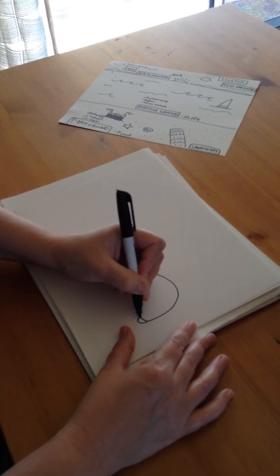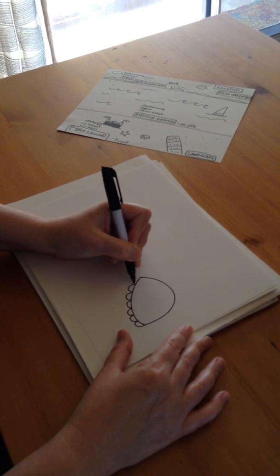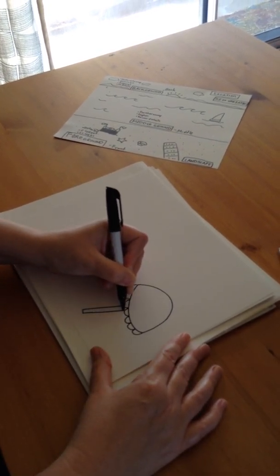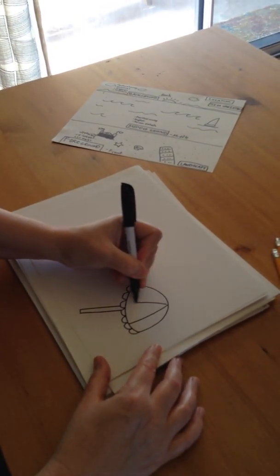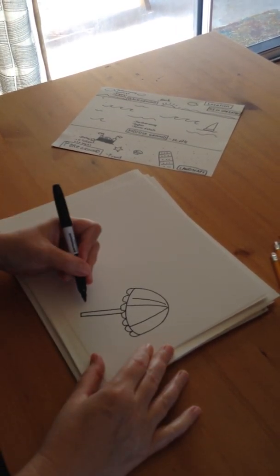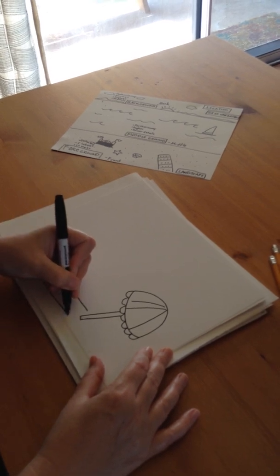Now, if you are not sure what you want to put in your beach landscape, you can always just follow along with me and draw what I'm drawing. So that's my first item. I'm going to do an umbrella. And then I'm going to put a blanket underneath my beach umbrella. So I'm going to add a rectangle.